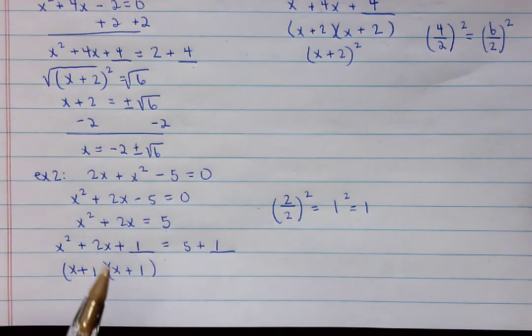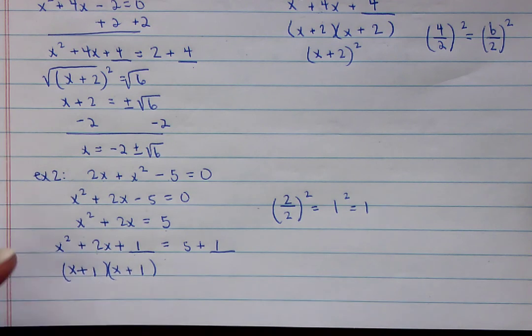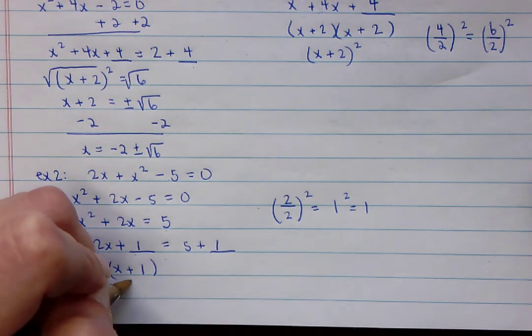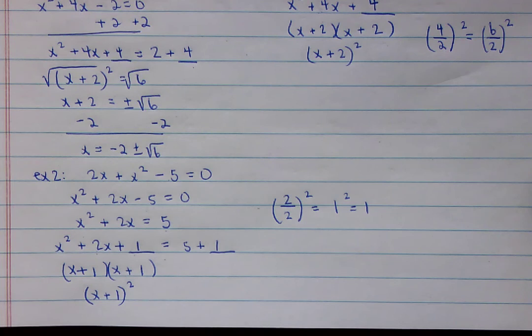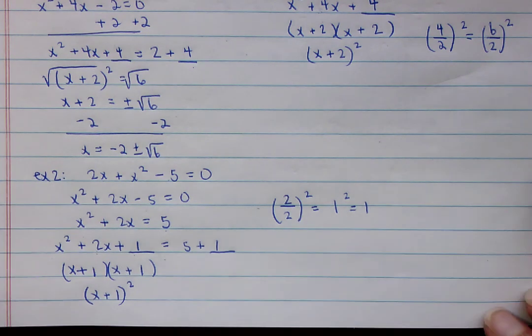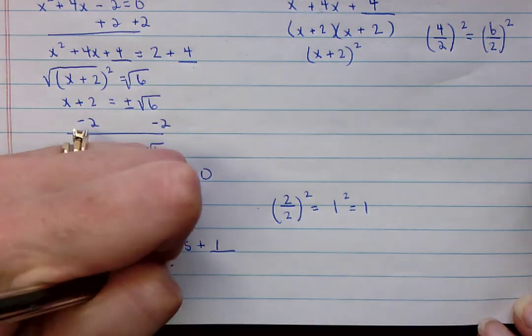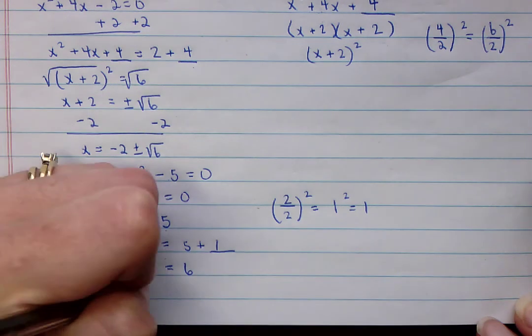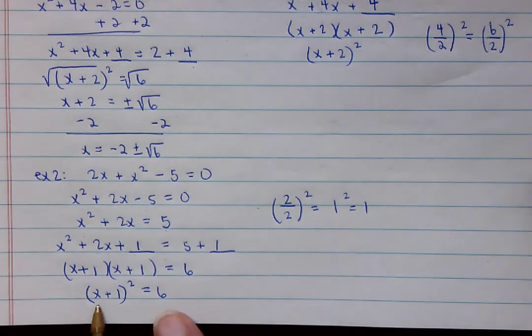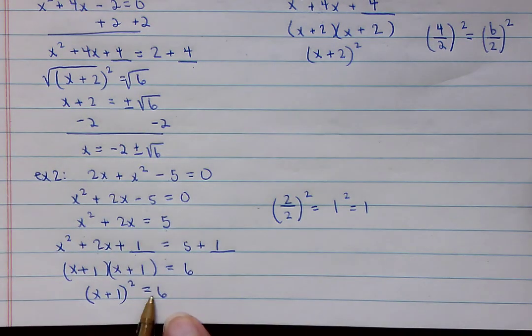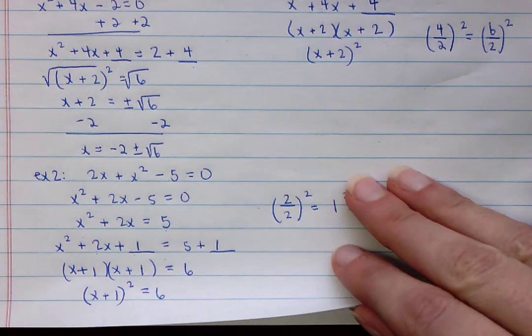They're both positive. Notice these are the same factors here, so we can write it as x plus 1 squared. Okay? So x plus 1 squared, and over on the right side, we have 6. So now we have x plus 1 squared equals 6.